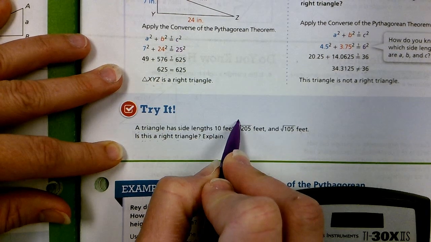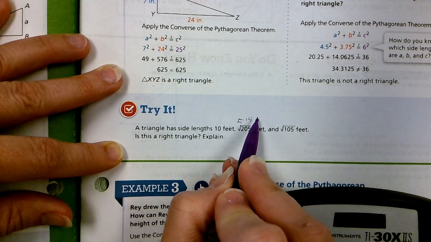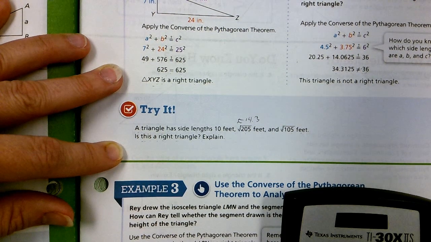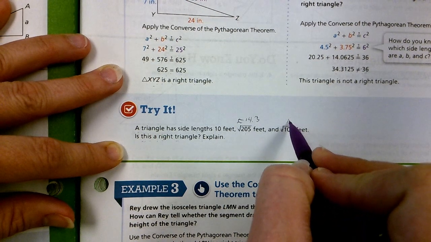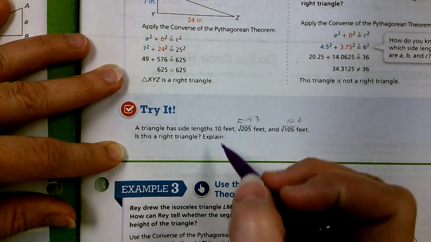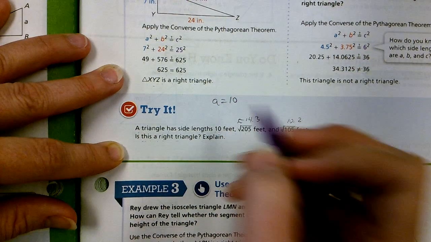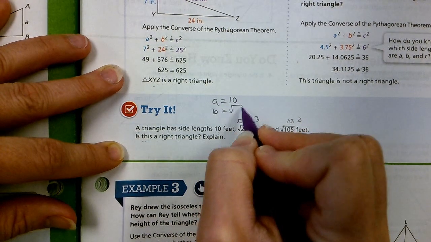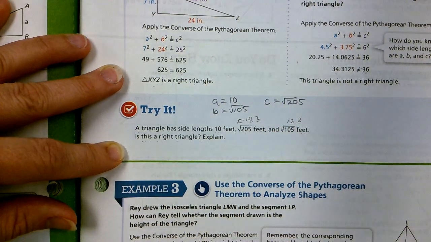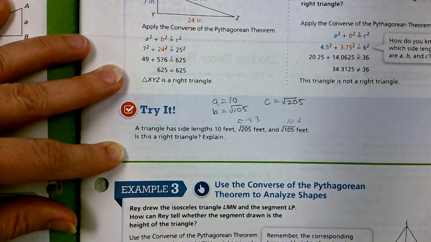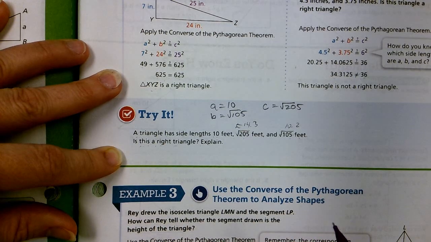That's about 14.3, okay? About 14.3. Then the square root of 105 is about 10.2. That means now I know that 10 is going to be A, the square root of 105 is going to be my B, and C is going to equal the square root of 205. Okay, so now they're asking us to use this converse of the Pythagorean theorem to identify if this is a right triangle or not.